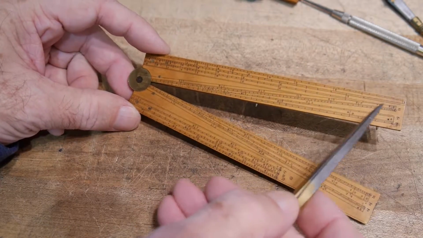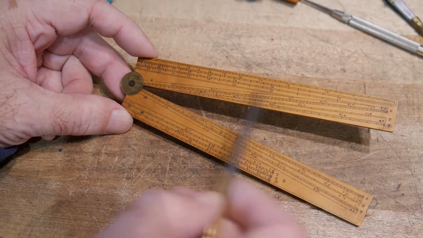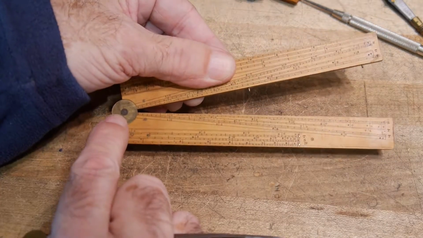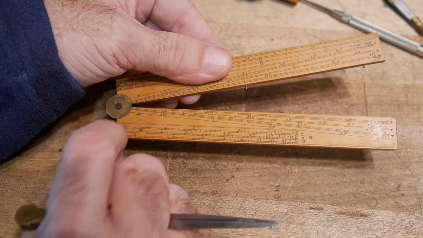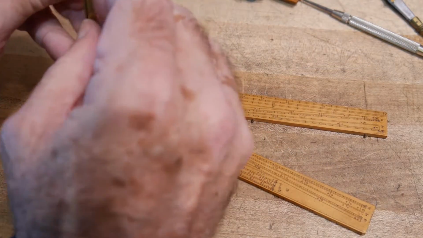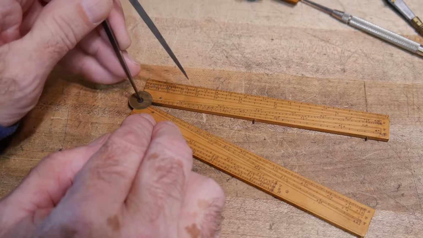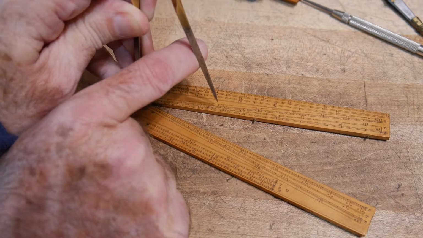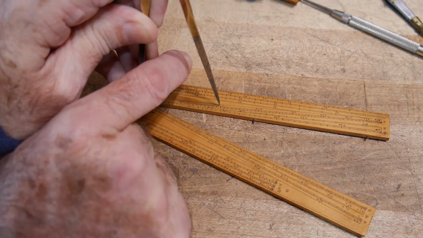The origin of the sine scale is the pivot point of the sector, and there's actually a little center punch prick right at the center where this thing bends, so you can put your dividers right in that little hole. And then I'm going to come out here to 20 degrees. So I'm measuring 20.